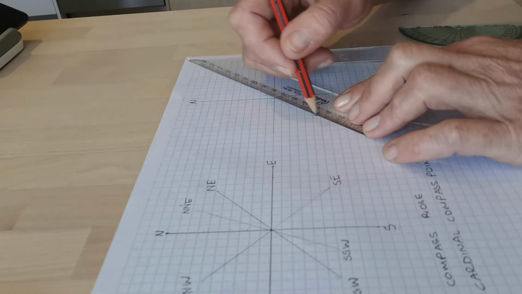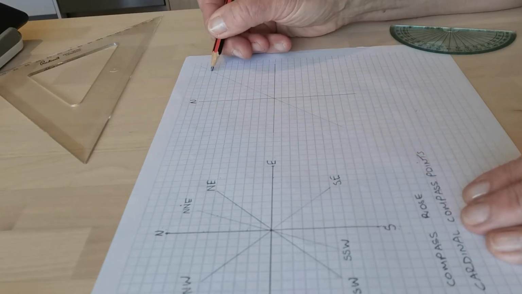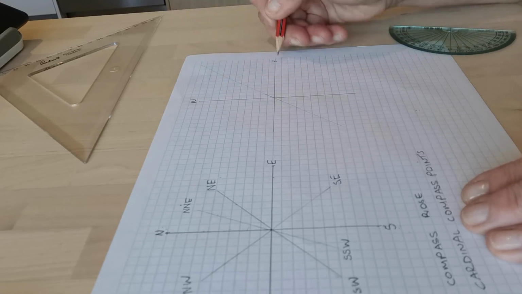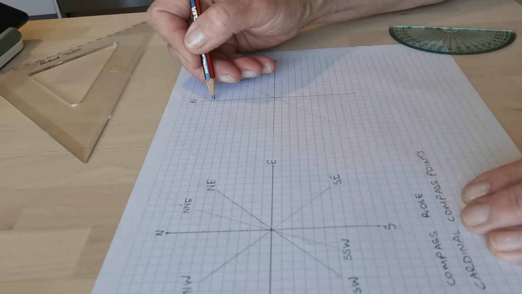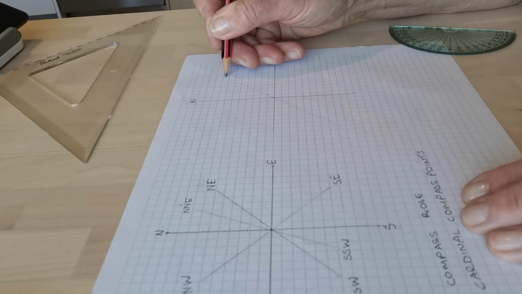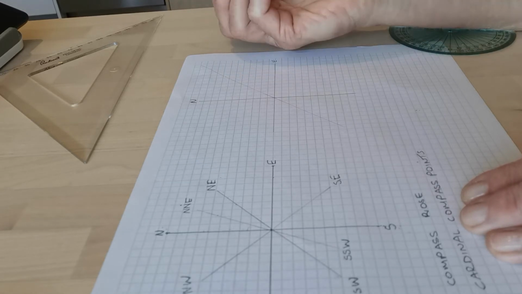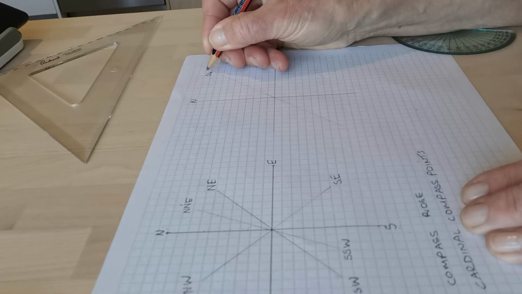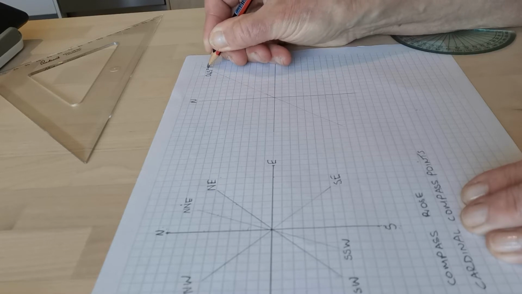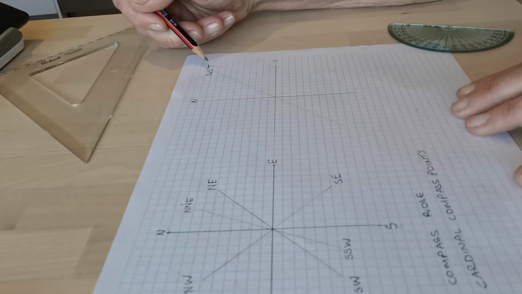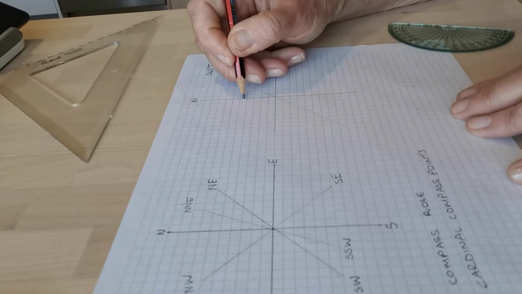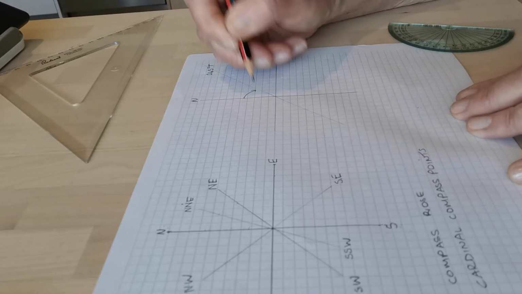As you know, that is northeast, that line. It's halfway between north and east. It's also 45 degrees. So you can label this with a bearing which is 045 degrees T. And because it says degrees T, we know it is a true bearing measured clockwise from north.